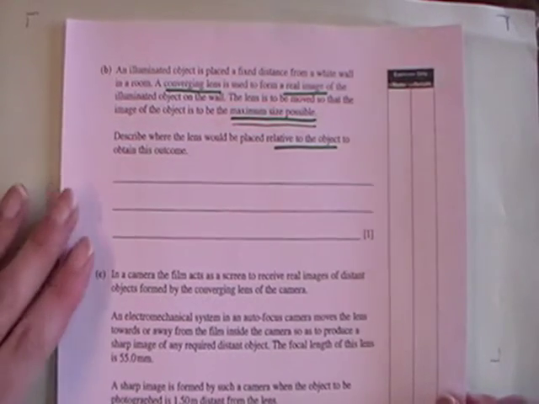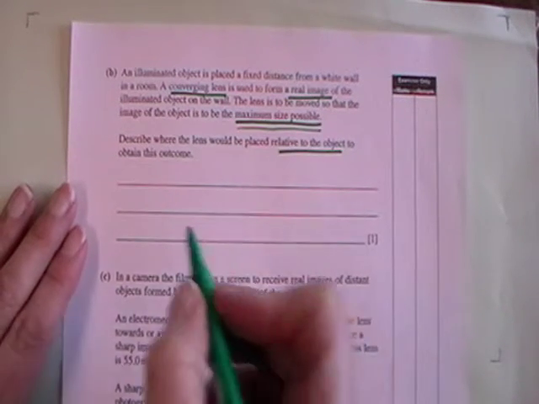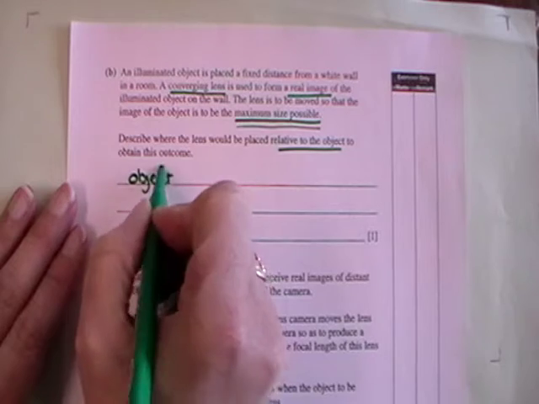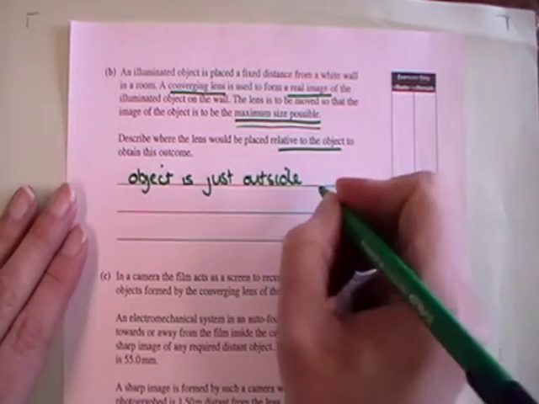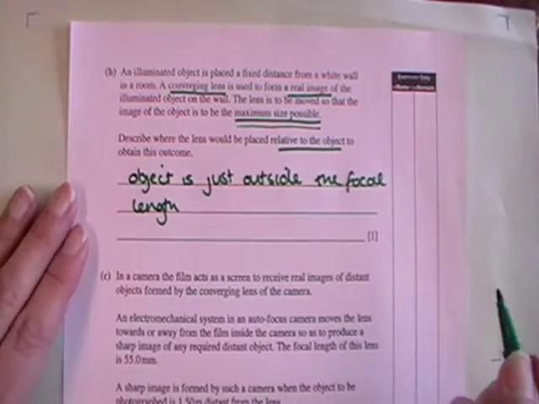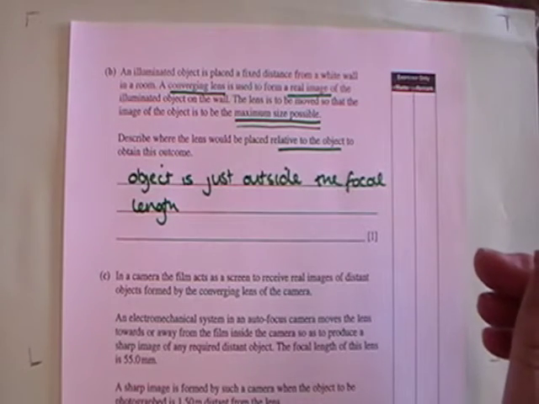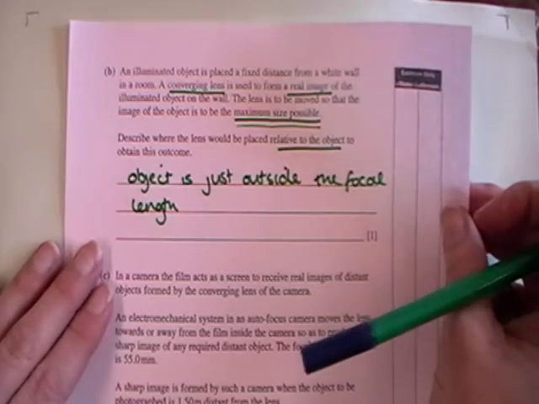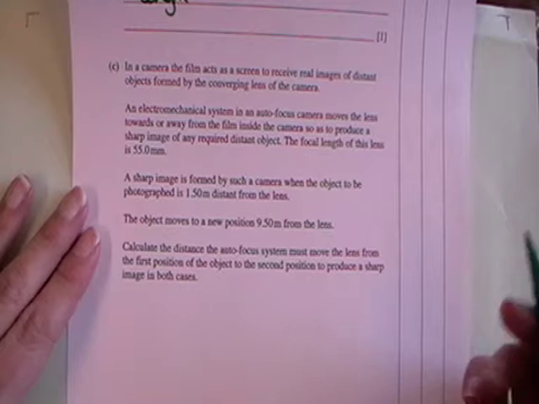Well, to get the maximum size, the image is largest whenever the object is placed between F and 2F, and the closer you get to the focal point F, the larger the image gets. So the object is just outside the focal length, as close as it possibly can be to the principal focus, but just outside it. Of course, if it's placed at the principal focus, the rays will never converge, and you get the use of that as a spotlight.